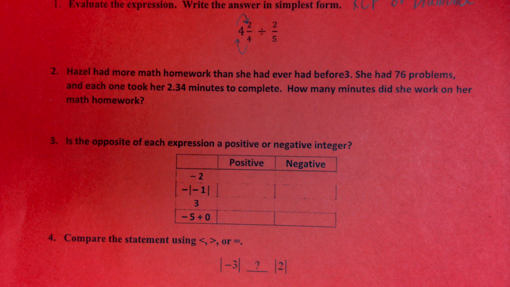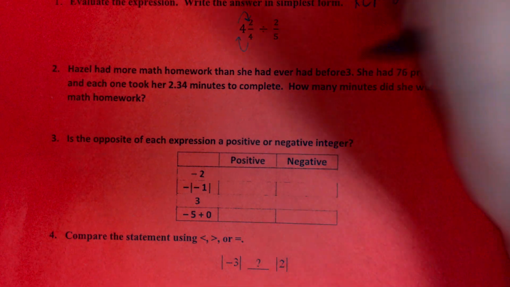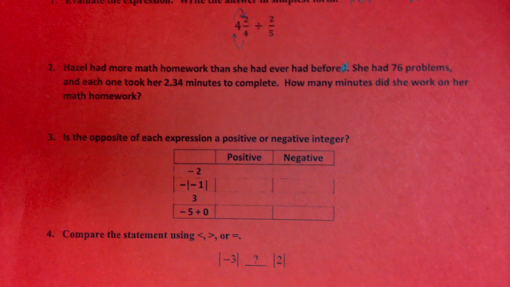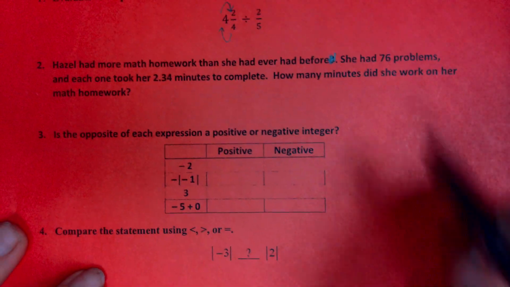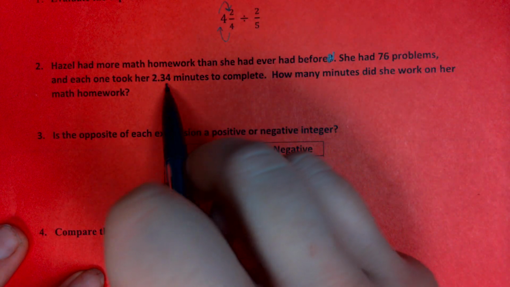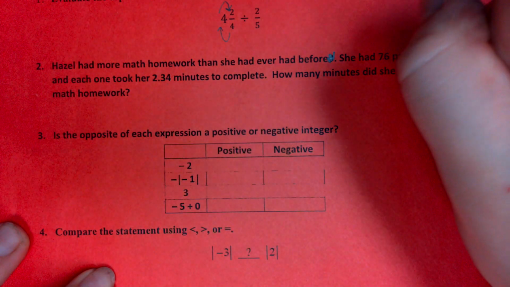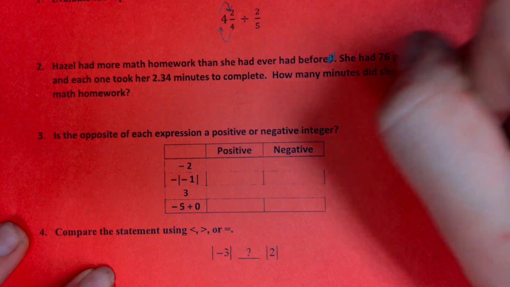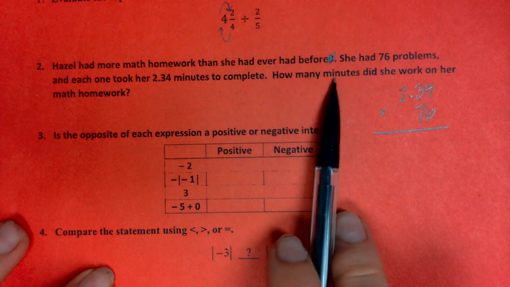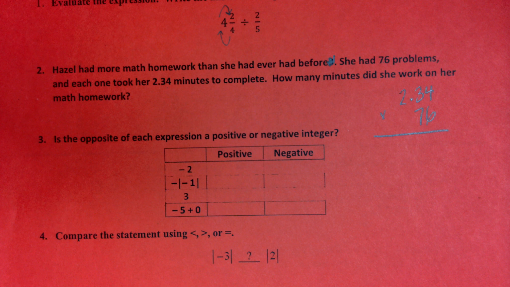Okay, the next one says Hazel has more math homework than she ever had before. She had 76 problems, and each one took her 2.3 minutes to complete. I think the 3 is a typo. How many minutes did she work on her math homework? So she's got 76 problems, and that took her that long. What you're going to do is take the 2.34, and we have to multiply it by 76. That's going to give you the total amount of minutes that she worked. Okay?